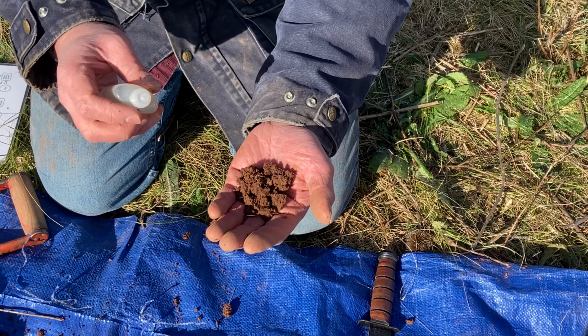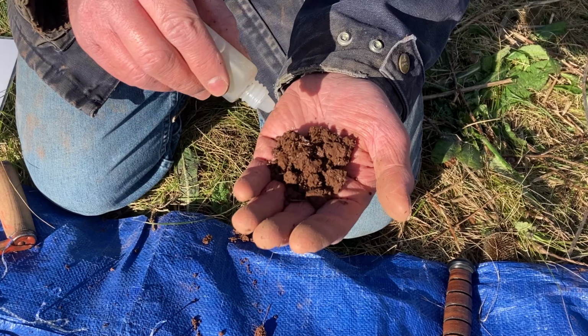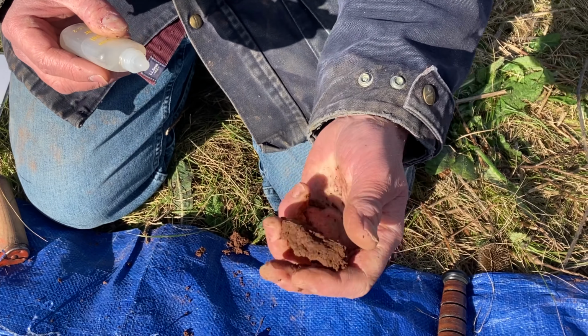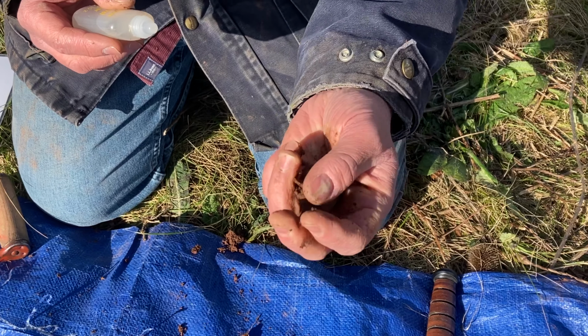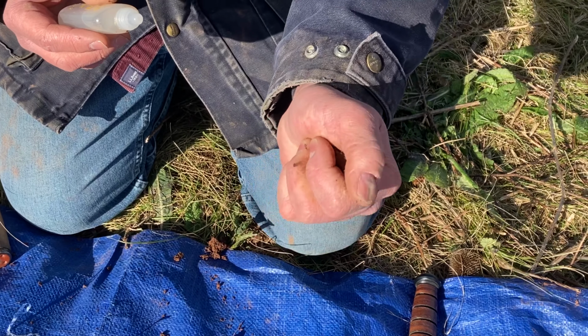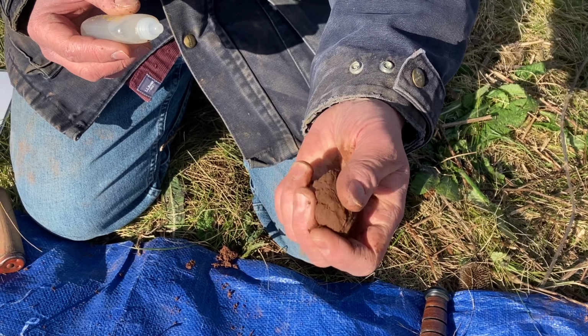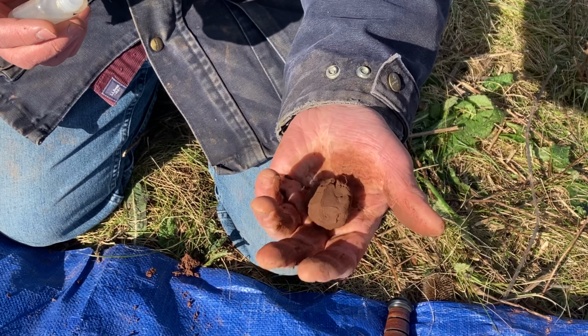So you slowly wet it and try to see if you can make a ball with it. If you can't make a ball with the soil, then it's actually sand, and it means there's so much sand, there's no silt or clay to hold the soil together. Well, obviously we can make a ball with it.